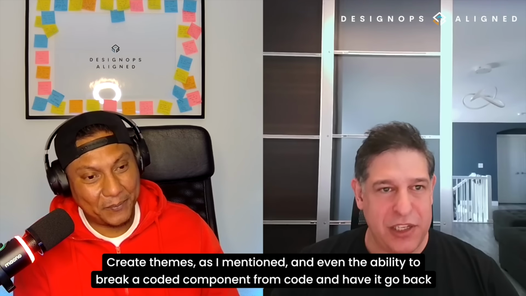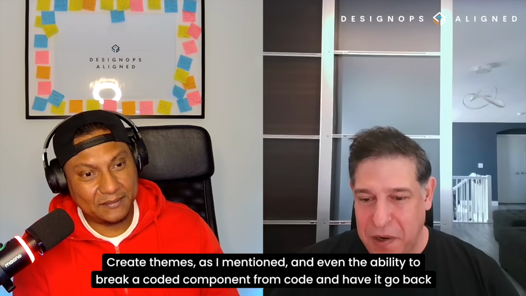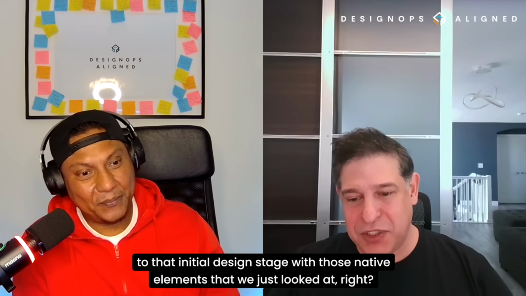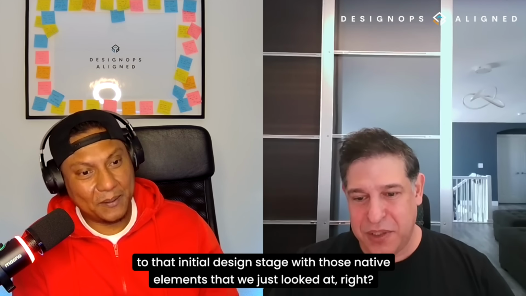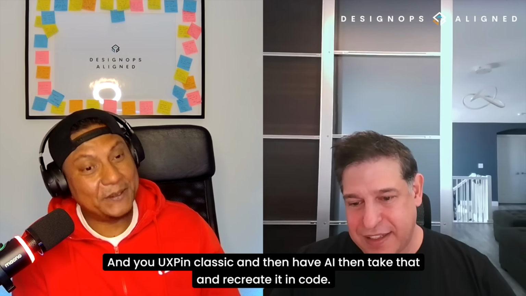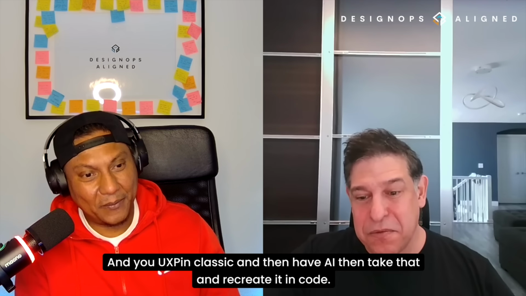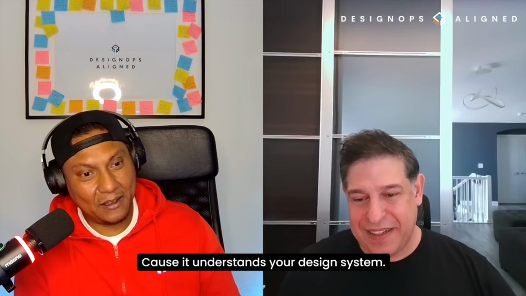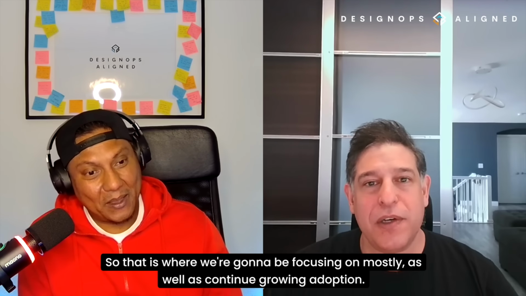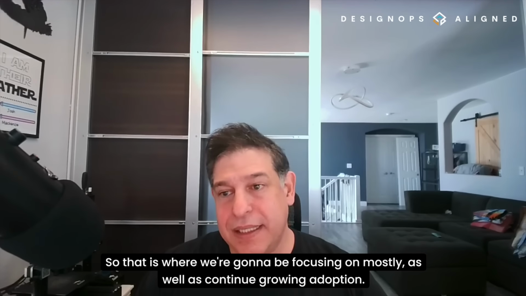Create themes, as I mentioned, and even the ability to take a coded component from code and go back to that initial design stage with those native elements that we just looked at, in UXPin Classic. And then have the AI take that and recreate it in code because it understands your design system. So that is where we're going to be focusing on mostly, as well as continue growing adoption.